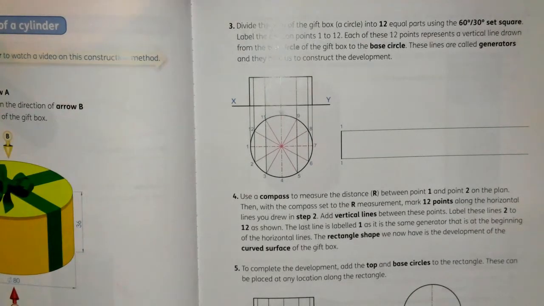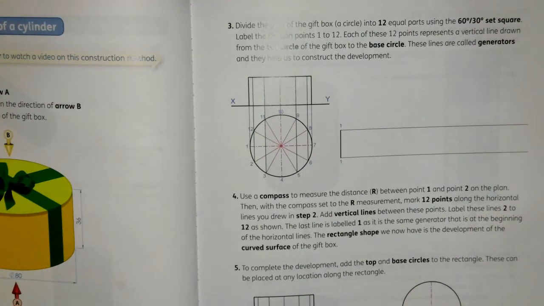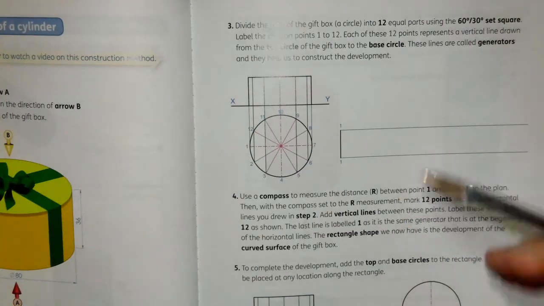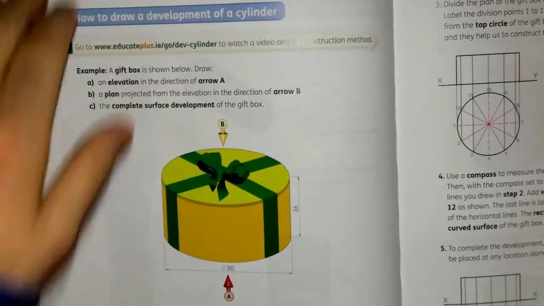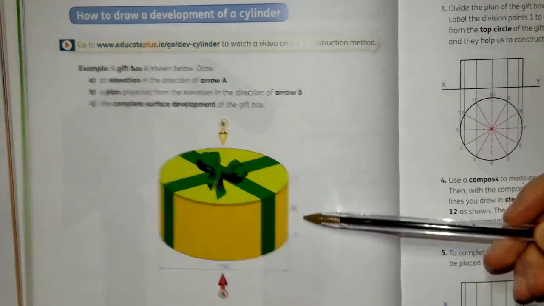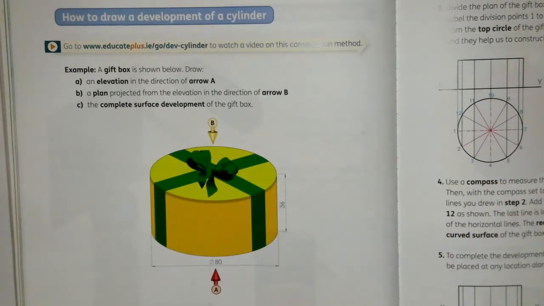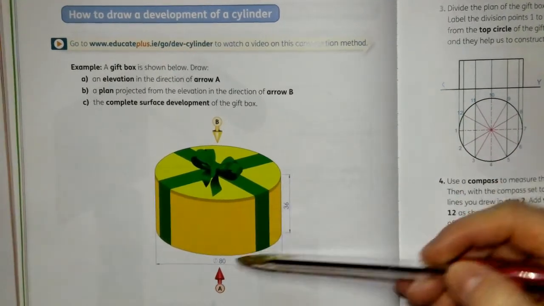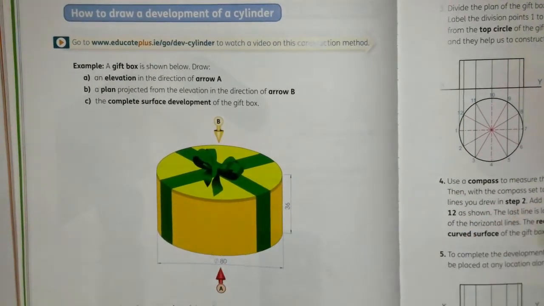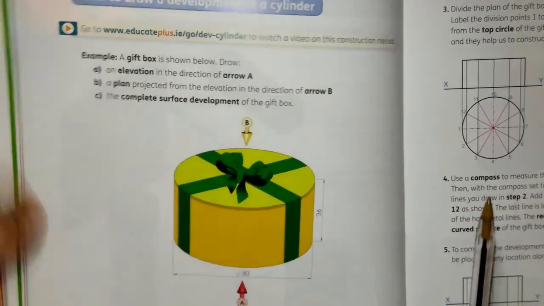Now what I would also like you to note is that when we're dealing with cylinders, and that's technically what we're dealing with here, it is a cylinder. So what we're going to be doing today is drawing the elevation and plan of this and developing it out. We can see the overall height of it is 36 millimeters, and the diameter is 80, so a radius of 40. We'll come back to that in a second.